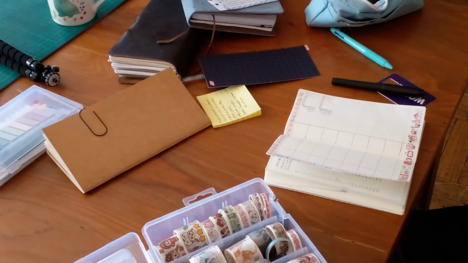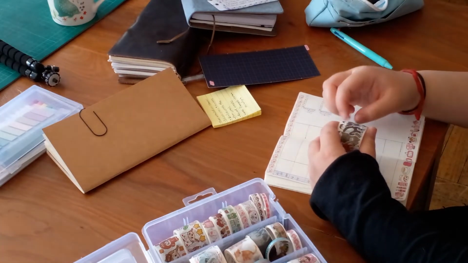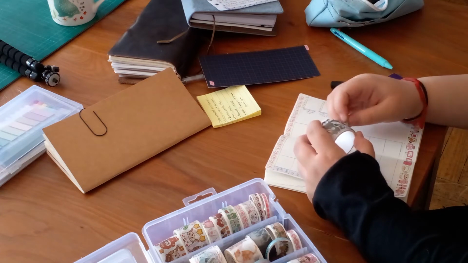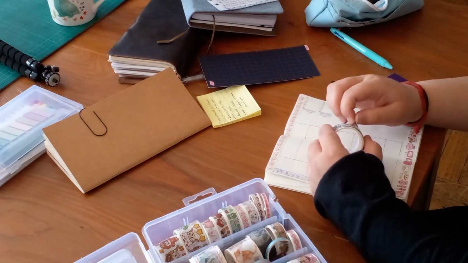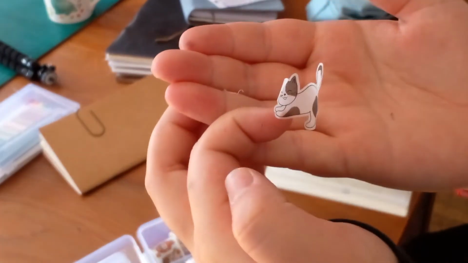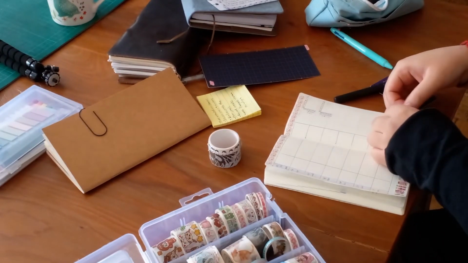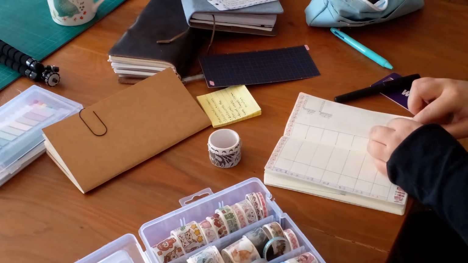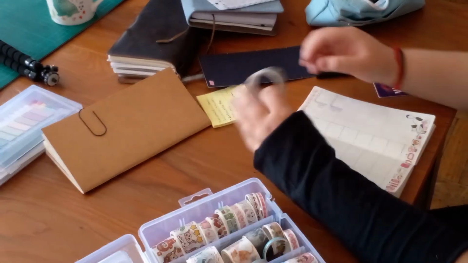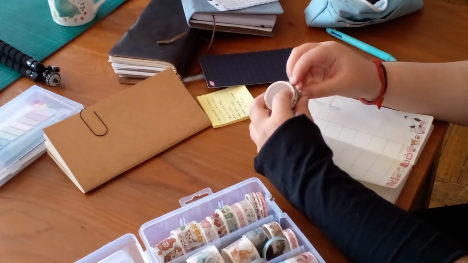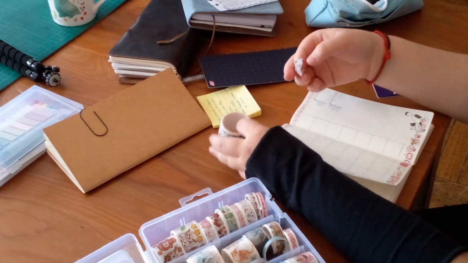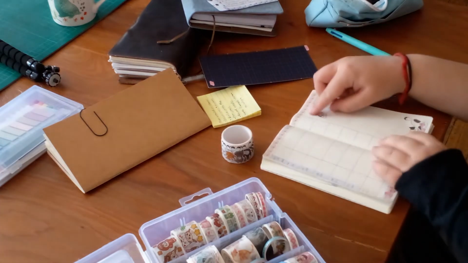Let's see what's next. Here we have this cat. No, not this one, sorry. This one, here. We're just going to gently peel it off the washi roll. There we go. I hope you can see that. We're just going to put it up there, and since we are not going to be using this spot right here, maybe I can put a cat there too. This cat is very cute. I have two kittens, by the way. There we go, we have two cats.